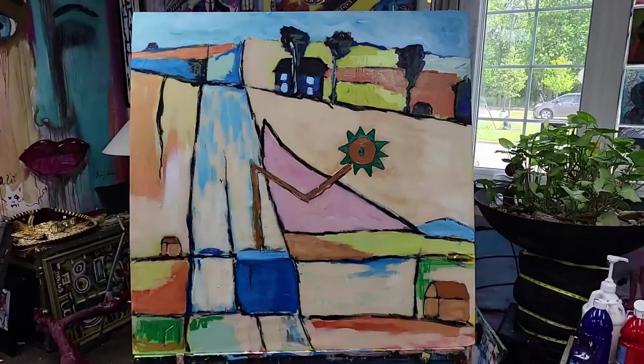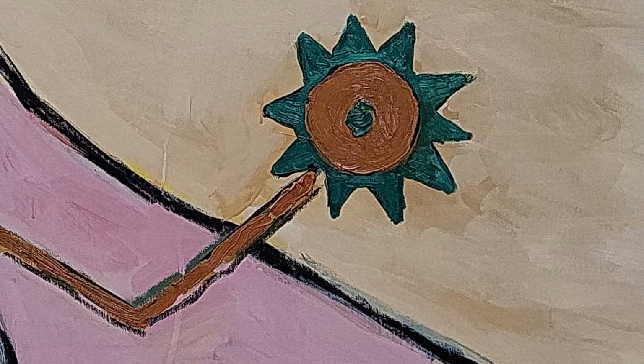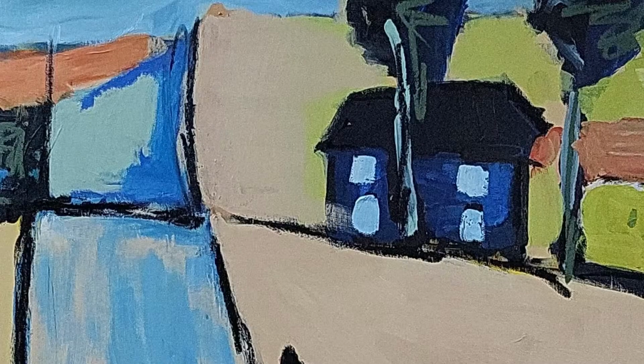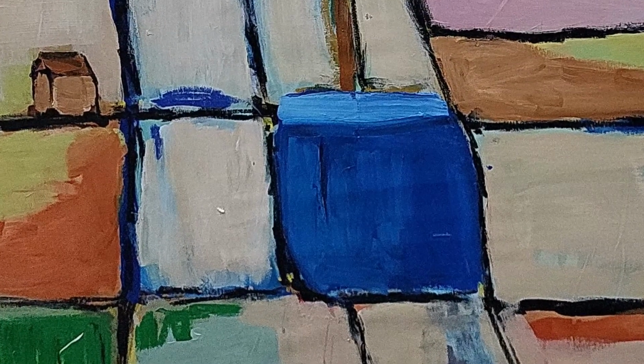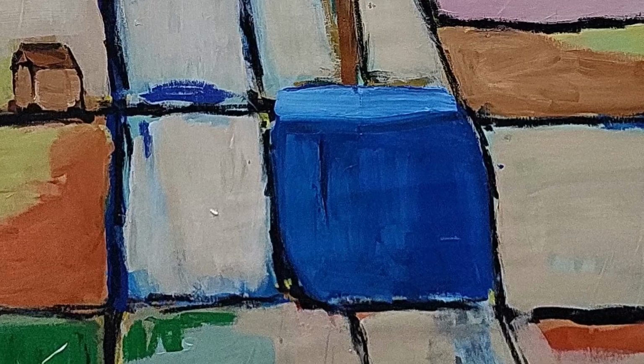So look at the complete composition right now. Now, mind you, this isn't the end. I have to let this oil paint dry for about a week, and then I'll be able to come back and fine tune and do all the details and finish this piece up. But I'm loving how it's turning out so far.